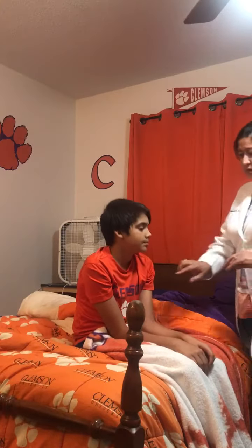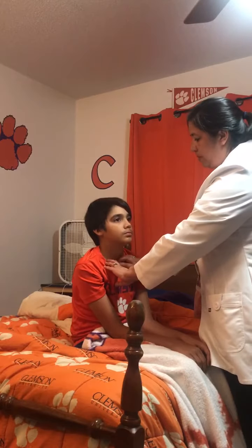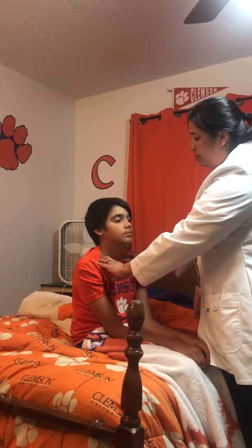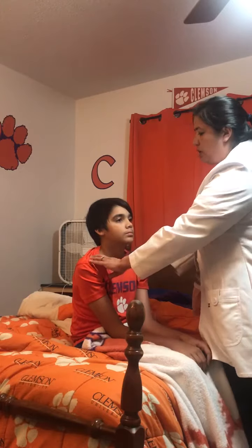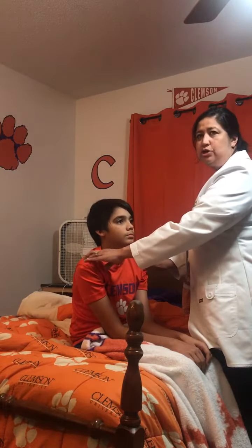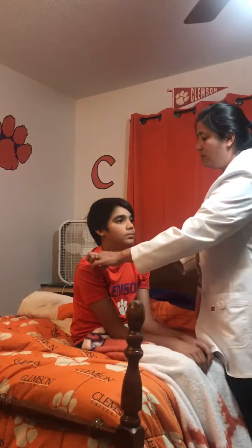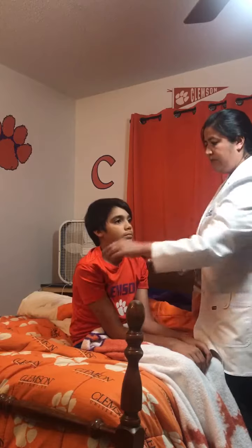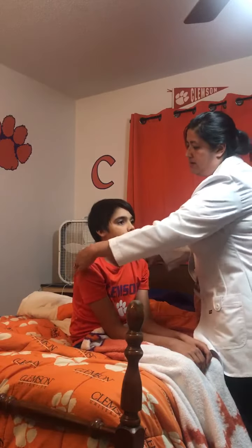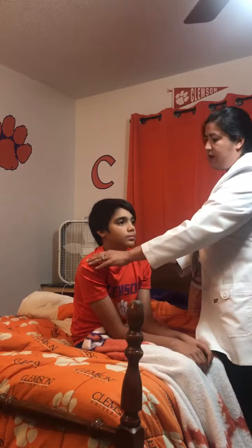And then the next part is palpating, where I'm going to use the pads of my fingers along, here's the supraclavicular notch, and then I'm going to palpate along your clavicle up to this bony process in your shoulder, and that's called the acromion process, that little pointy part of your shoulder that sticks up, and that reaches down from your scapula around the back.